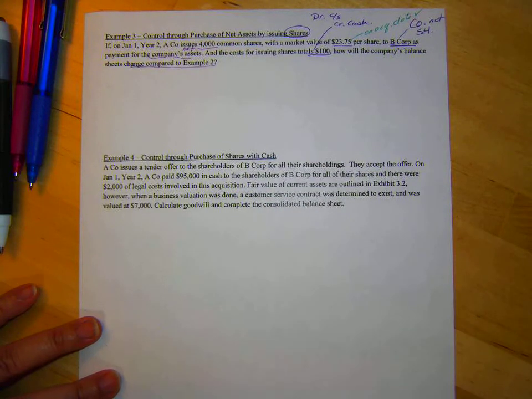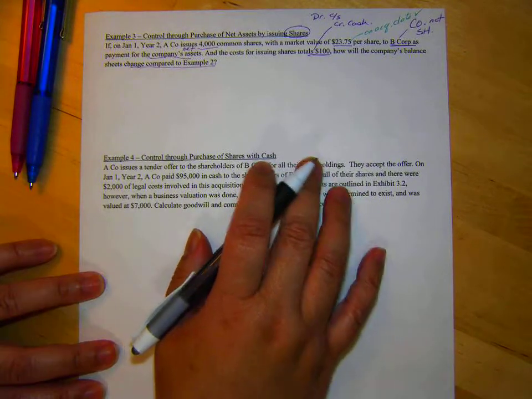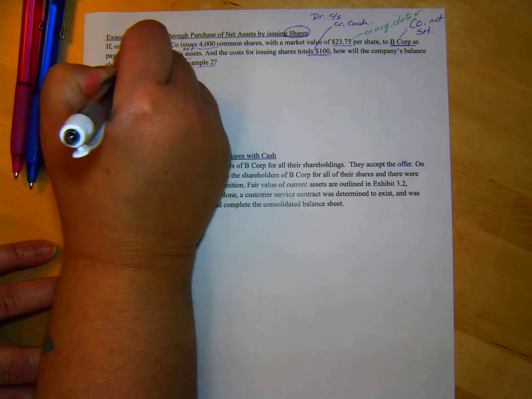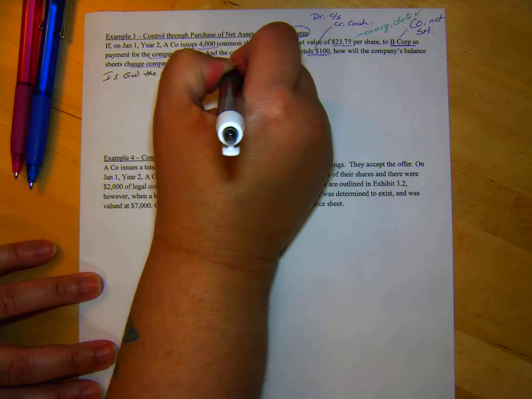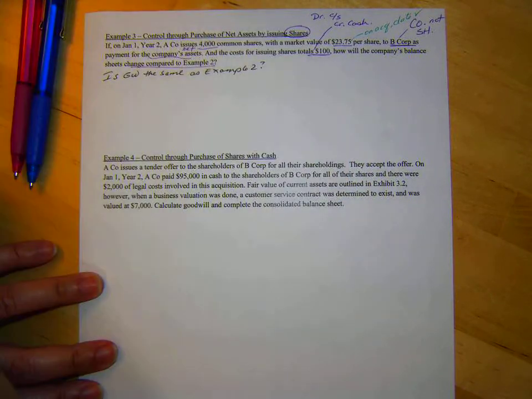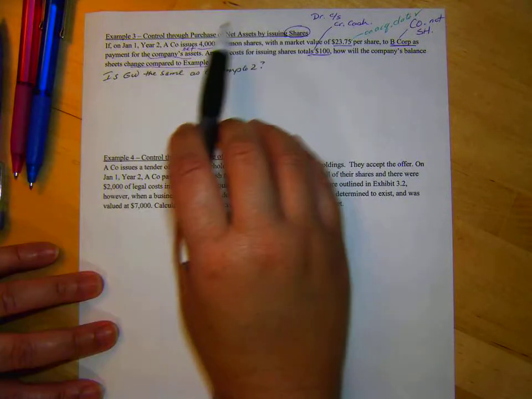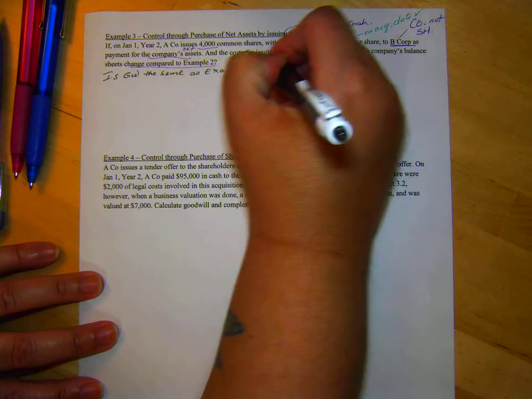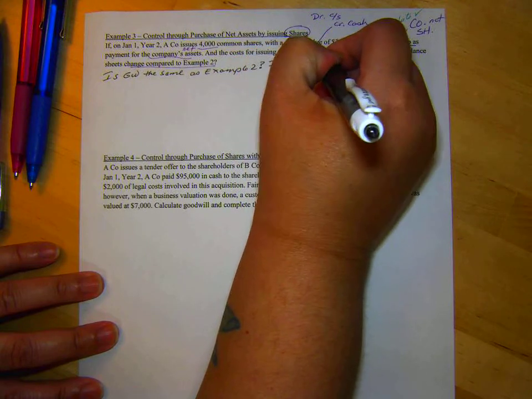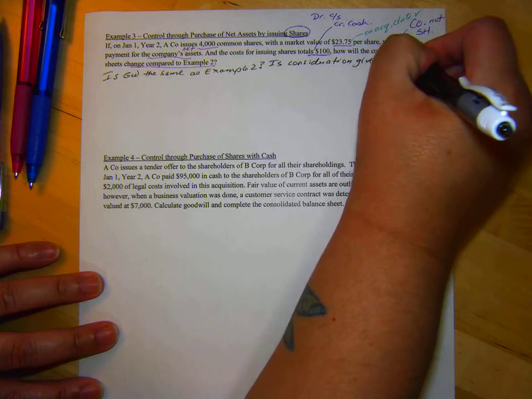Now, the first thing that can mess things up is if your goodwill is different. So let's just write that out first. Is goodwill the same as example 2? So that'll hinge, everything's the same, except we're not sure about this selling price here. So always with this, you look for, is consideration given up the same?